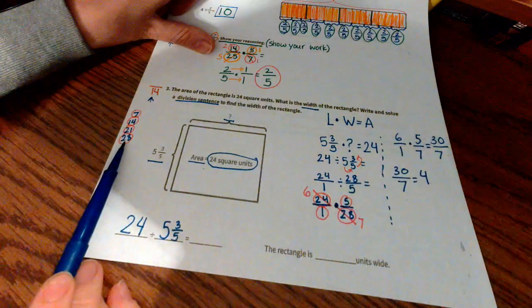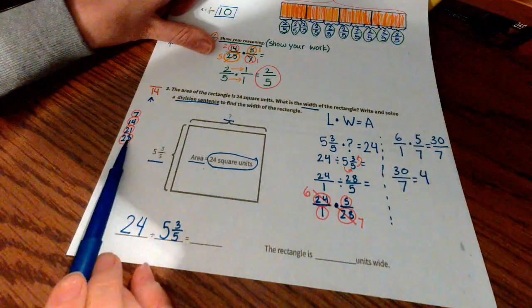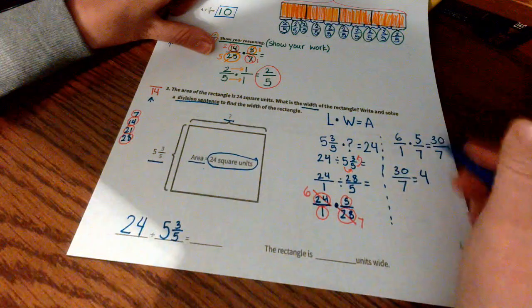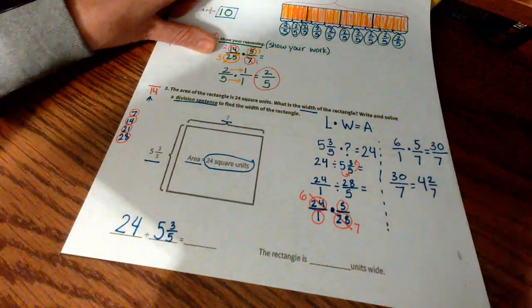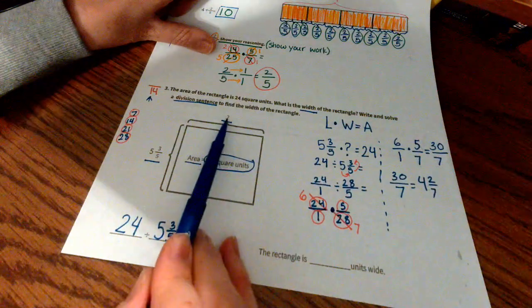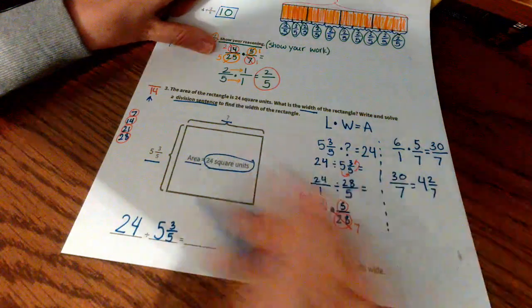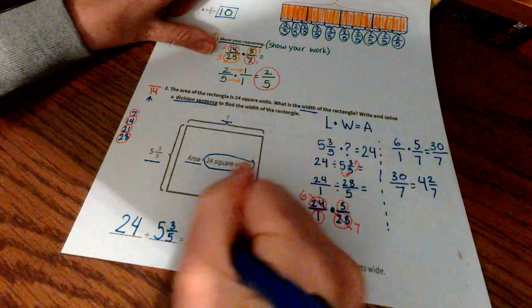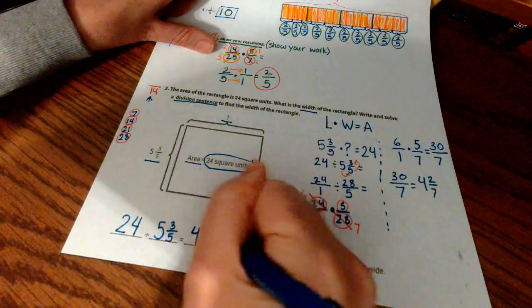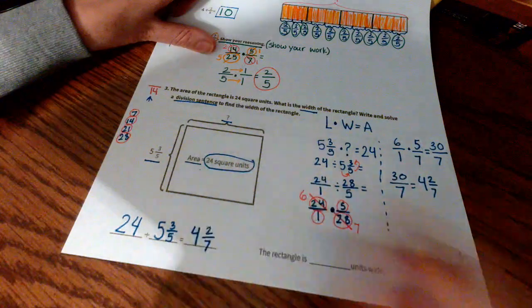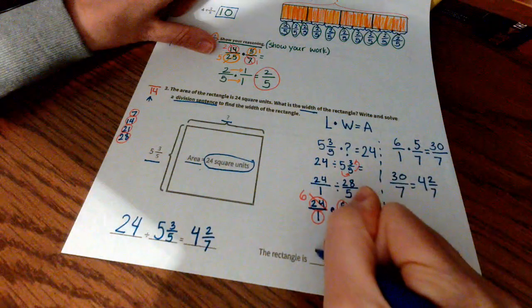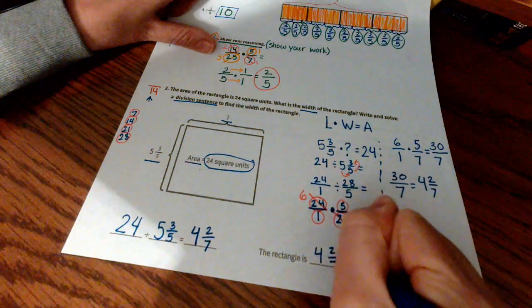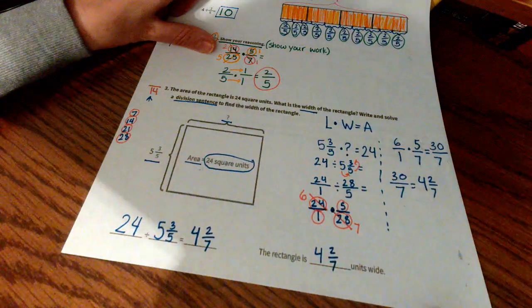And I didn't use all of them, right? The difference between 28 and 30 is 2. So that means there's 2 7ths left. So that means that the missing length here is 4 and 2 7ths. That means the rectangle is 4 and 2 7ths units wide.